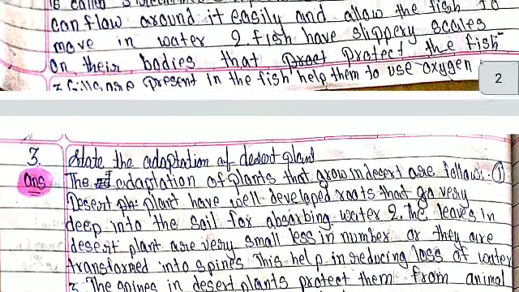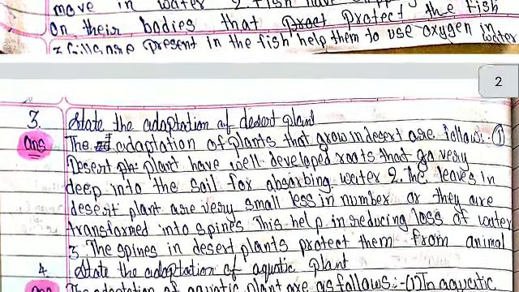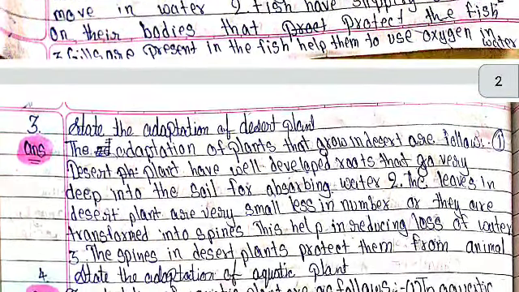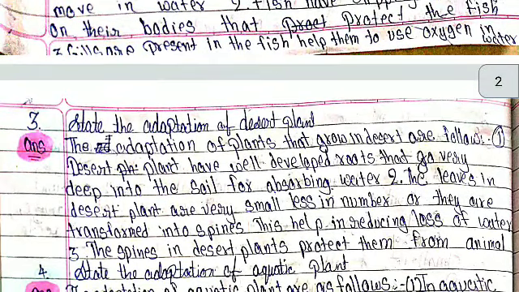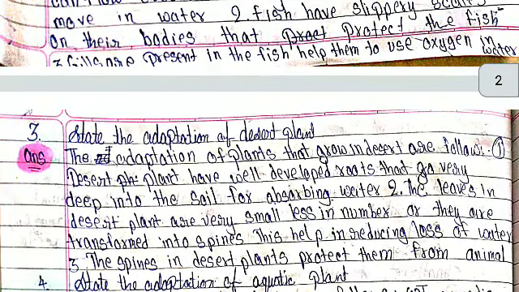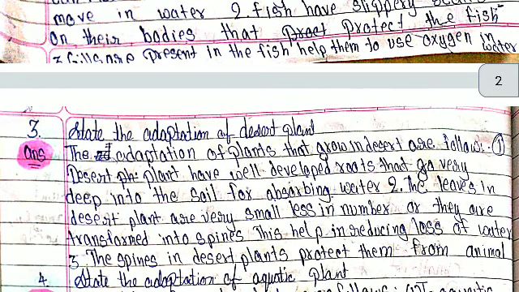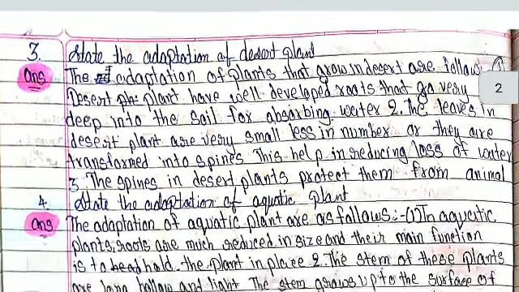Second number, fish have slippery scales on their bodies that protect the fish. Third, gills are present in the fish, which help them to use oxygen in water.